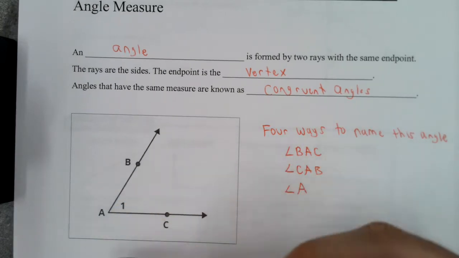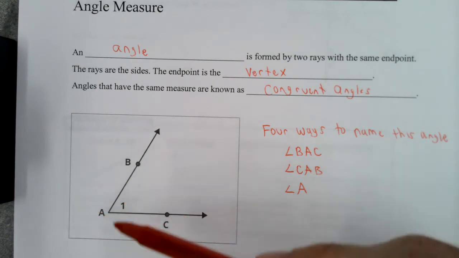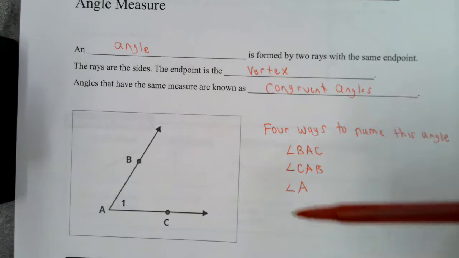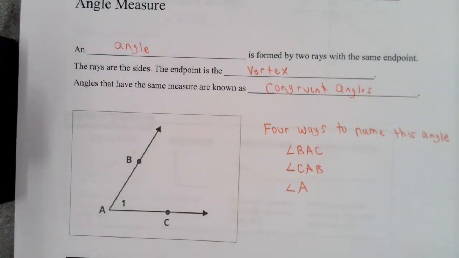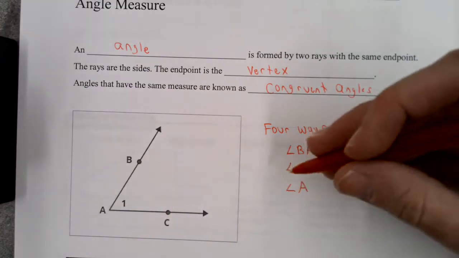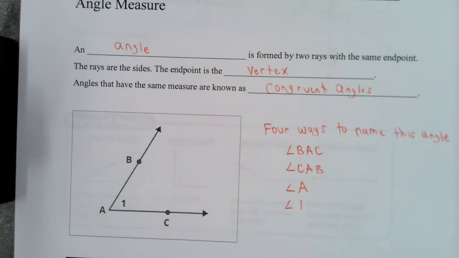But if you have just a single angle drawn, you can just name it angle A. But if there's a big diagram, it can get confusing if you just use one letter, so the top two ways are better. And the other way to name that angle is with the number on the inside, so you can name that angle 1.